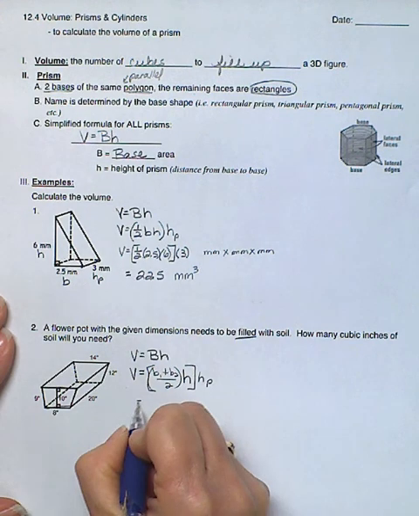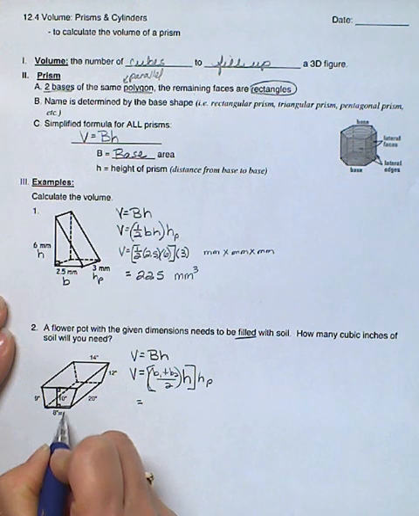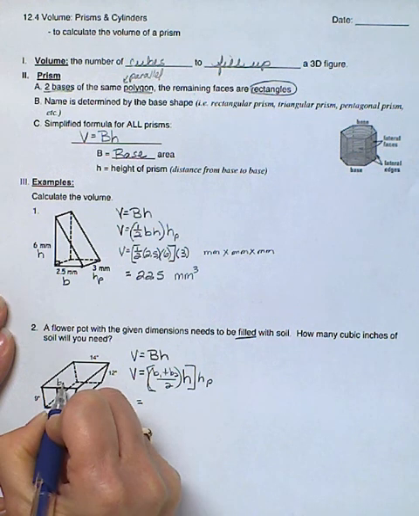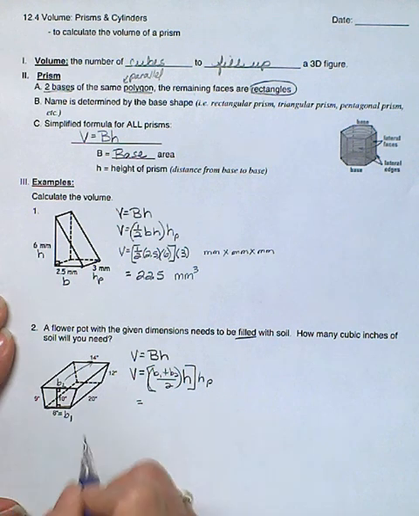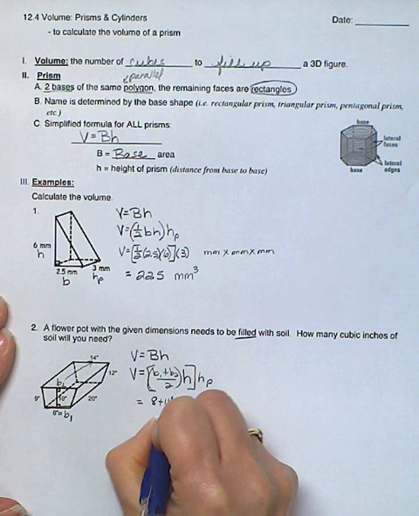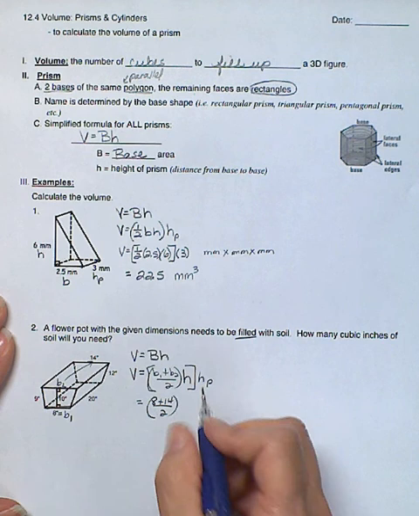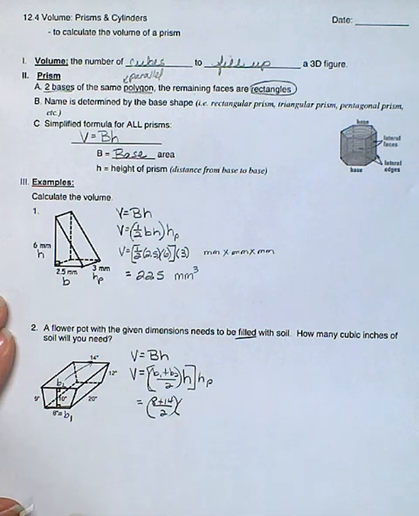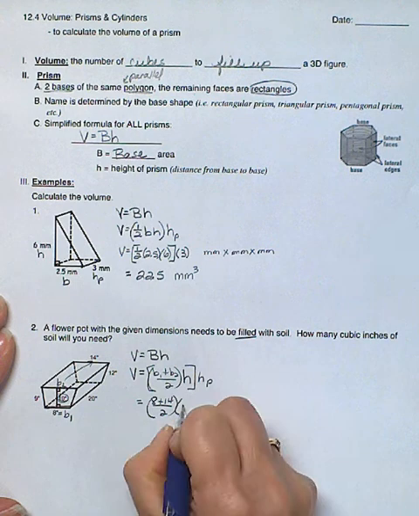So let's come back and look at our trapezoid. So this is the first base and this is the second base. Well, there doesn't seem to be a number, but there is. It's right there, it's 14. So our second base is 14. So our first base is 8, our second base is 14. We're going to add them and divide by 2. Then the height of the trapezoid is from base to base. So it's perpendicular, so it's 10. So the height of the trapezoid is 10.